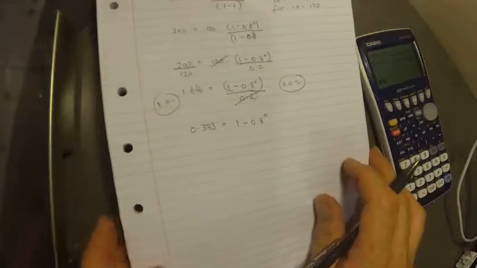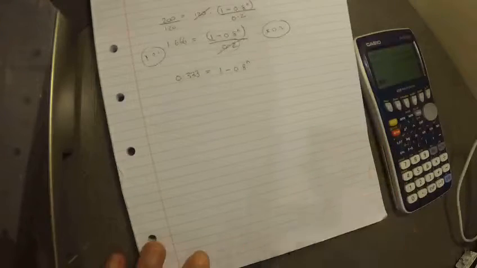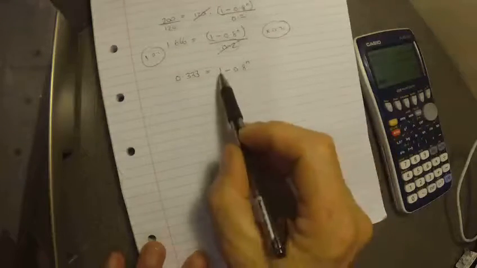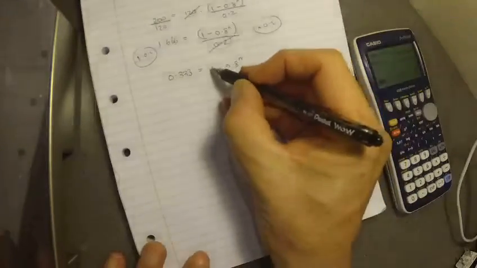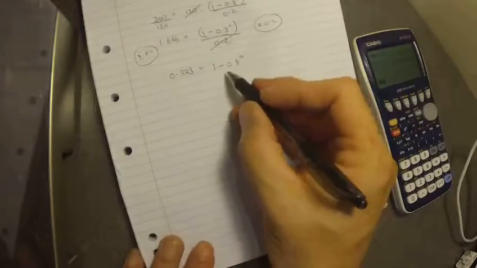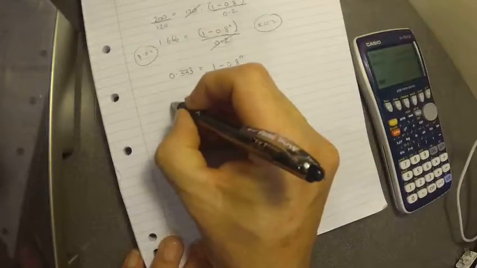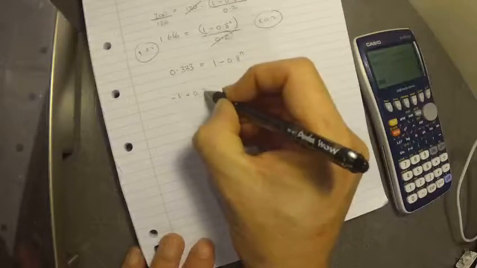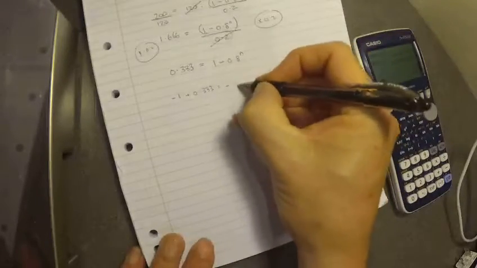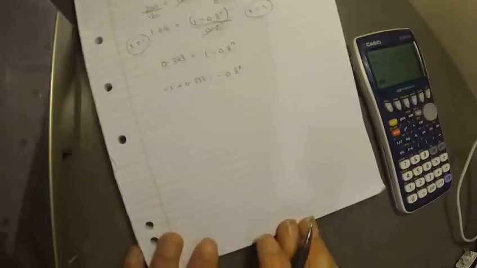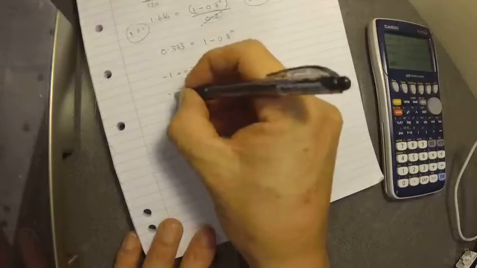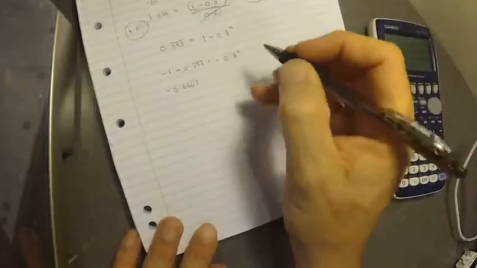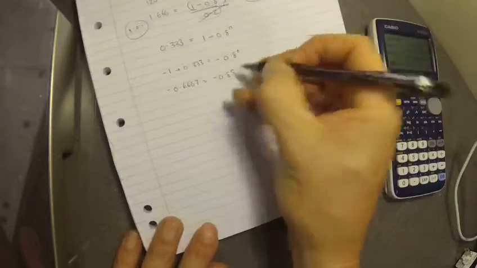Okay, so things are starting to look a little bit simpler. So what we can do now is bring this number this side because we want to get this on its own to start with. So we've got a positive 1 here, and we're going to bring that this side. So that becomes minus 1 plus 0.333 equals minus 0.8 to the power n. And if we just add minus 1 to that one, we get minus 0.6667 equals minus 0.8 to the power n.